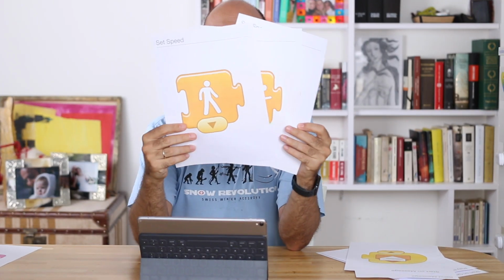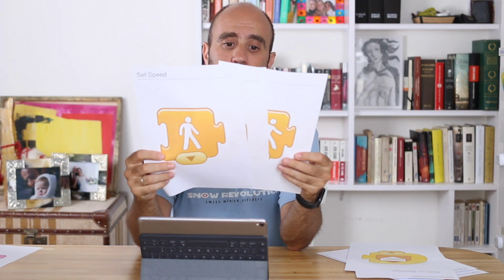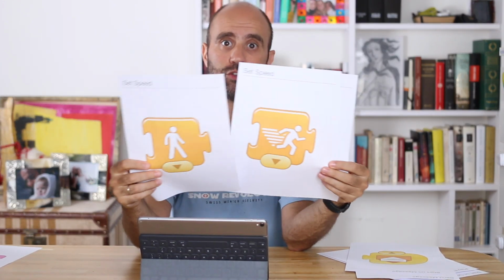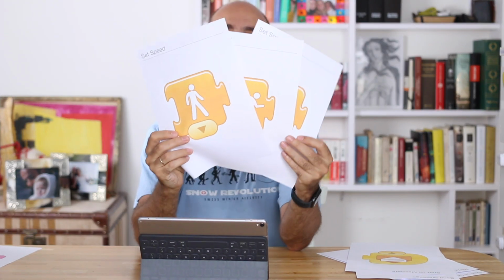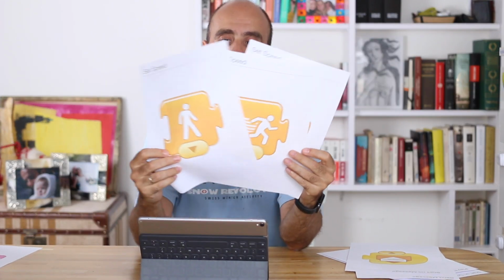And we're also going to learn about orange blocks. So these change certain parameters for the object, so the car, the plane. And this one is a very special one, which is the speed block.